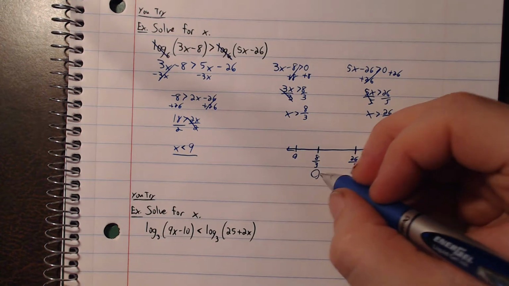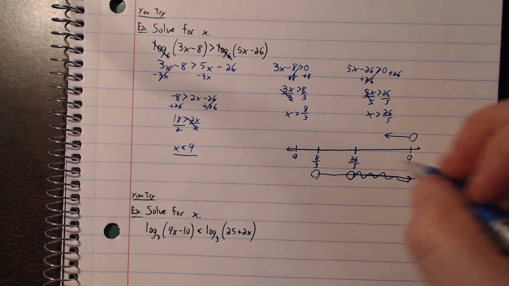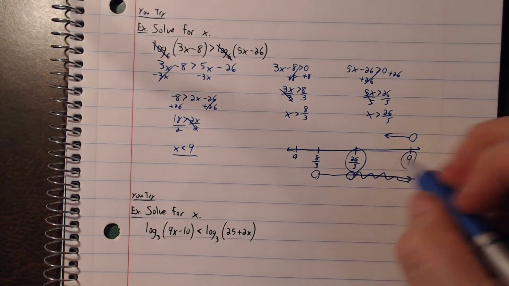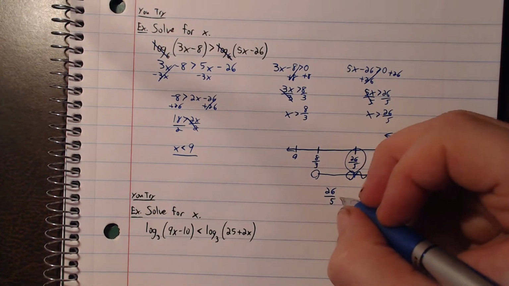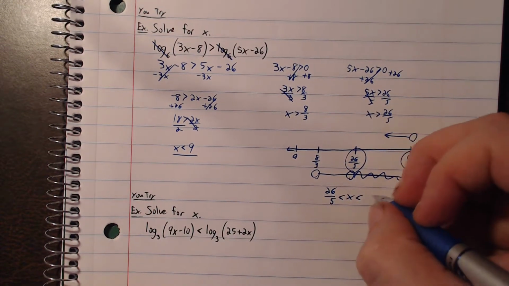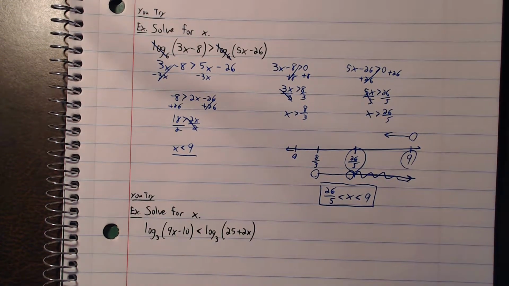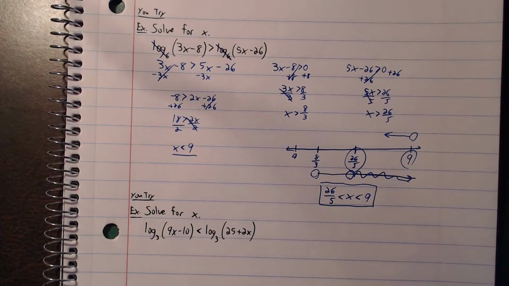And we're including values that are greater. The overlap occurs here at 26 over 5. So here's our range, and we're going to write it this way. 26 over 5 is less than x, which is less than 9. I'm hoping that you got that one correct. You needed a number line for that one. You had one more to do.